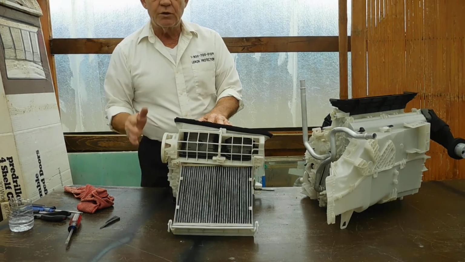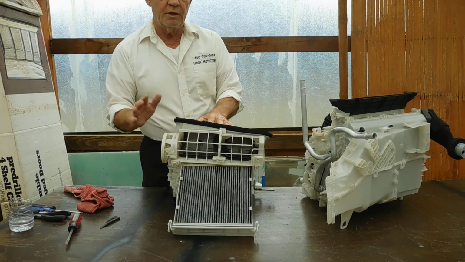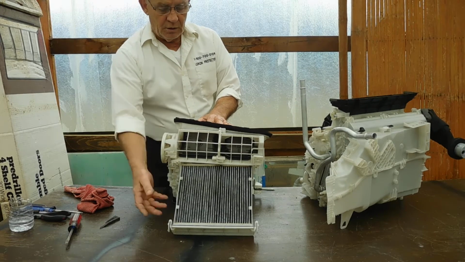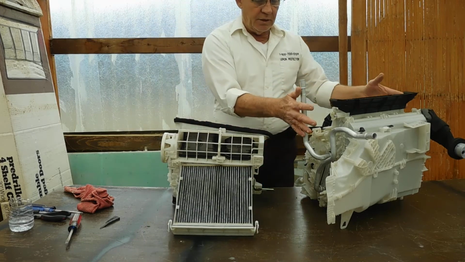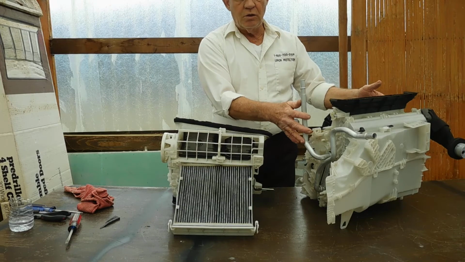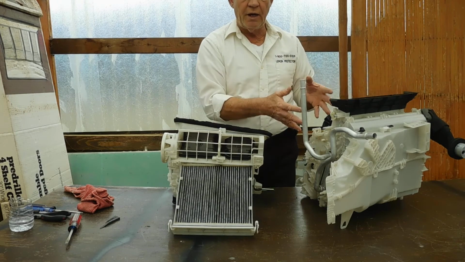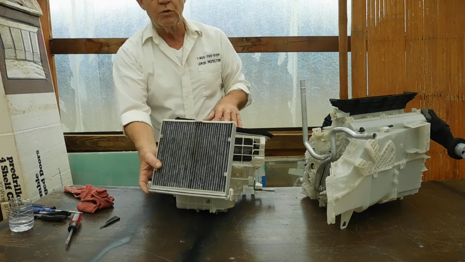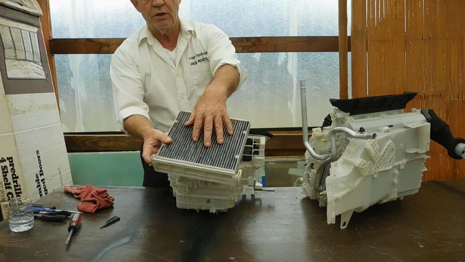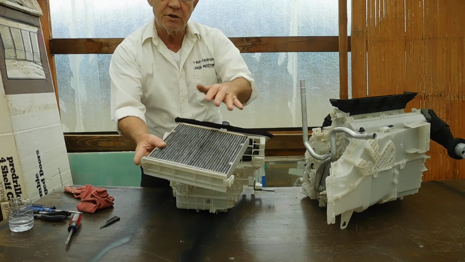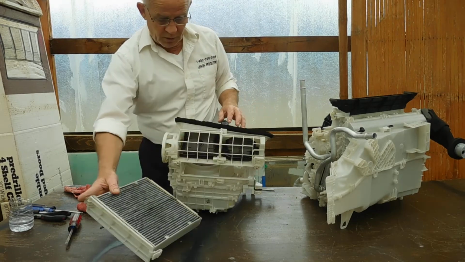The cabin air filter does not cause mold or mildew odors. It's impossible. Number one, it does not sit in the area where the heater and air conditioner radiator cores are that gets wet. This is only to filter out particles that come through here, leaves. If you're inside the car and you're smoking, you've got it on recirculation, this here is supposed to clear up that smoke.